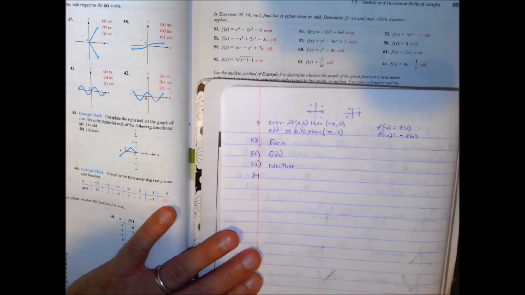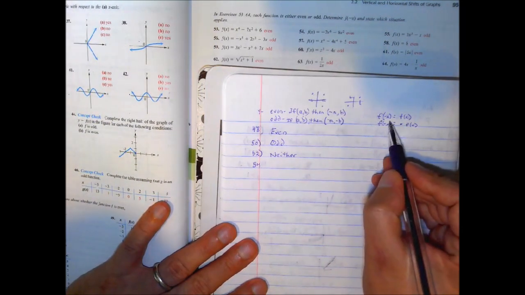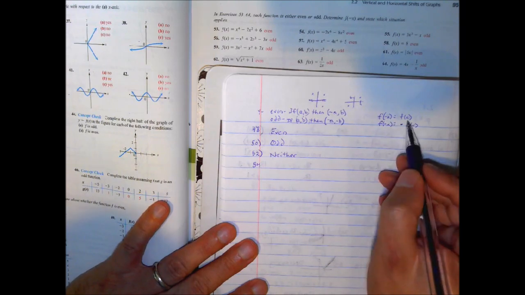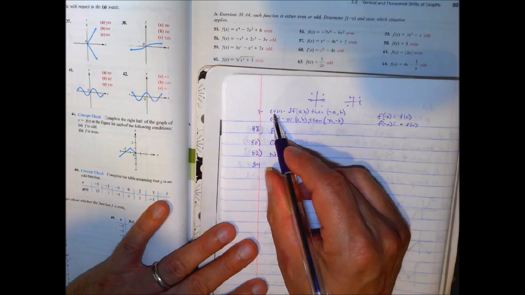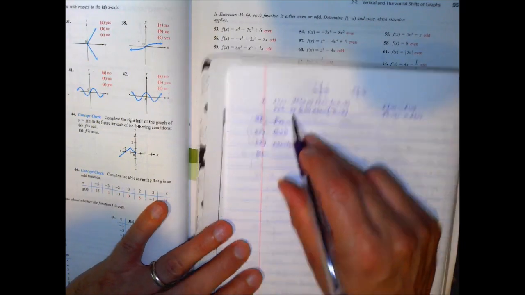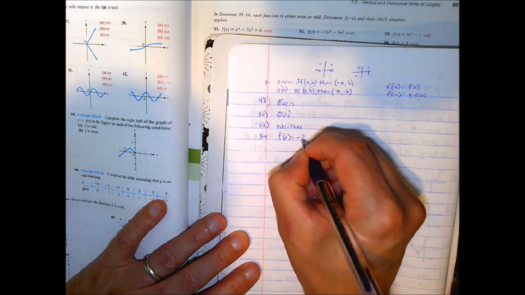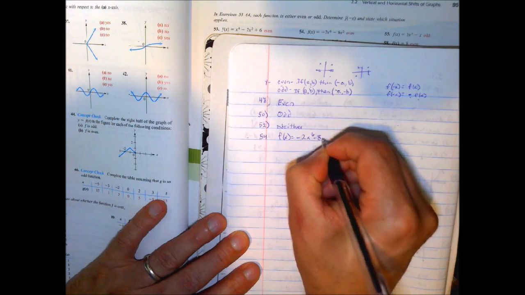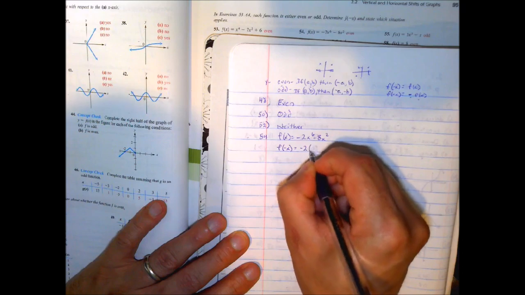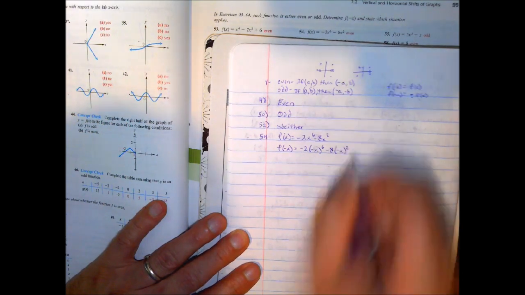Okay, with number 54, we have to decide if it's odd or even from the equation. So we had this in our notes. We find f of negative x in both of them. And if it equals the original function, we know that it's even. And if it equals the opposite of the original function, then it's odd. Okay? So if our f of x is equal to this, our f of negative x would equal this. Okay?